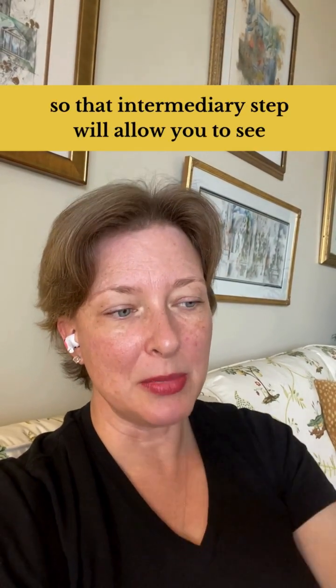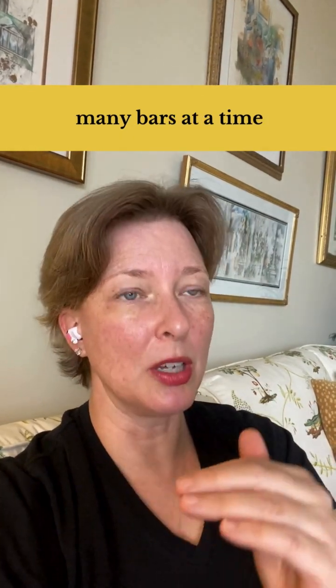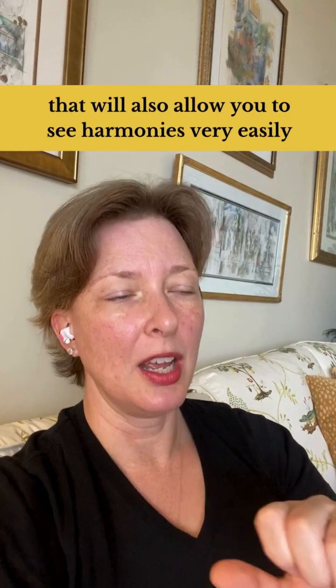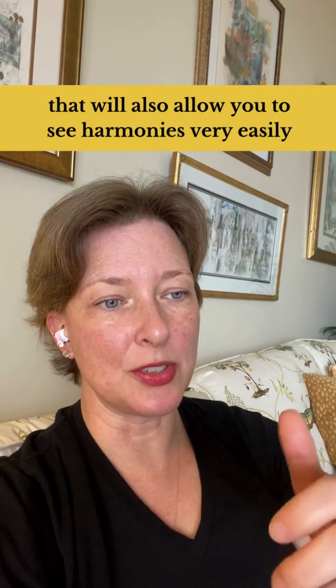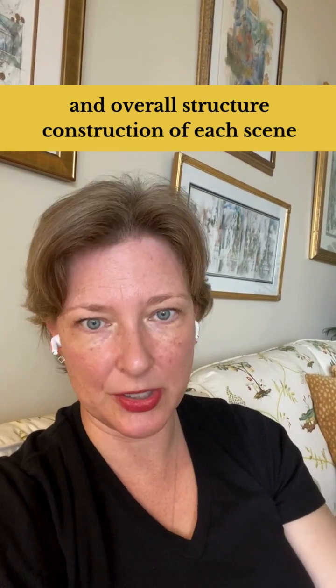So that intermediary step will allow you to see many bars at a time. It will highlight for you voice and then piano reduction. And that will also allow you to see harmonies very, very easily, and overall structure, construction of each scene, and then the acts and so on. So that's step 2 for me.